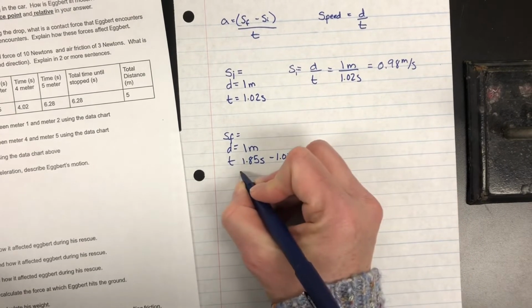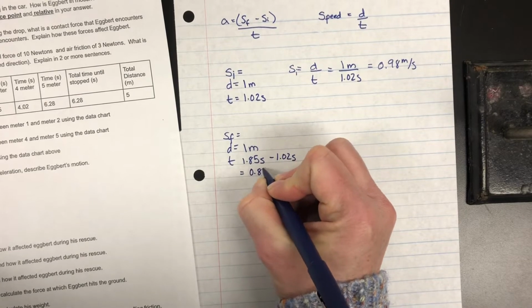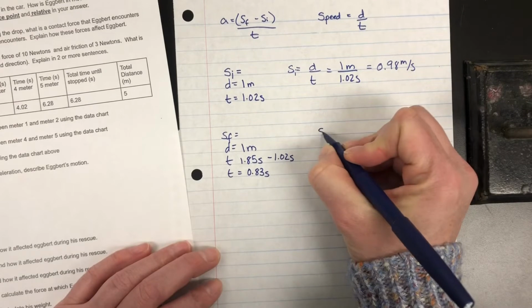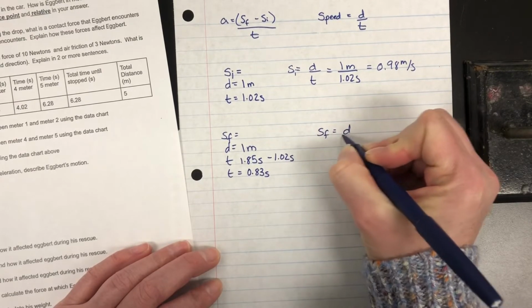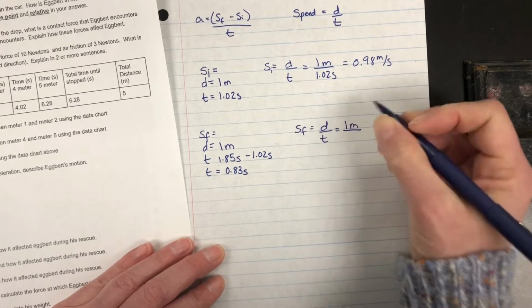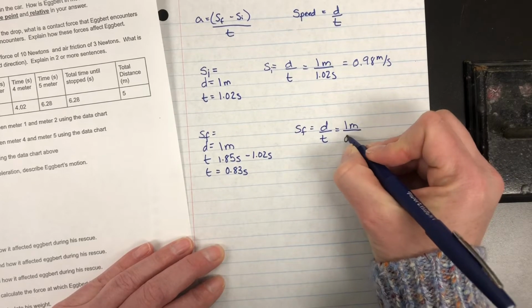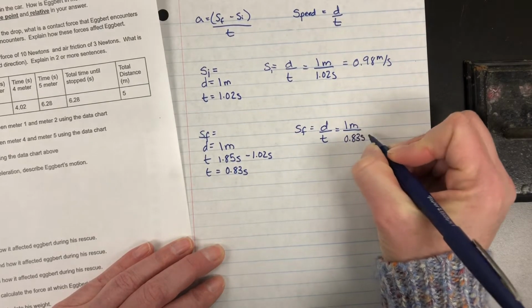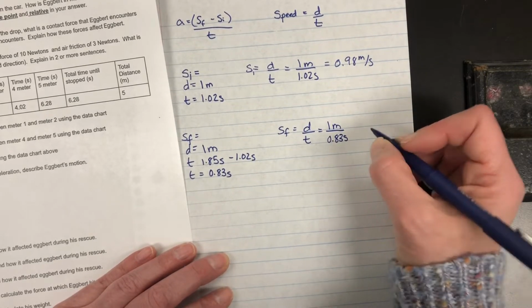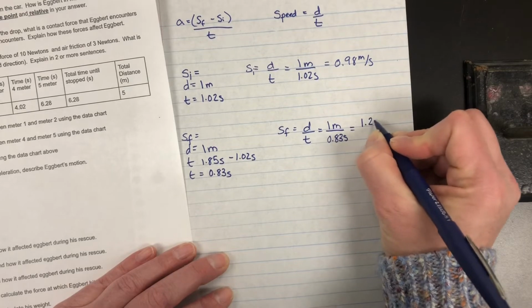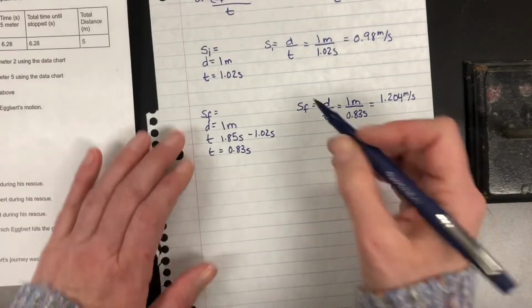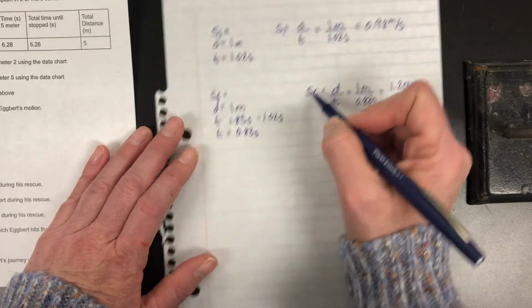And we're going to get 0.83 seconds for our time. So our speed is going to equal our distance divided by our time, which equals our 1 meter divided by our 0.83 seconds. And we're going to get 1.204 meters per second.